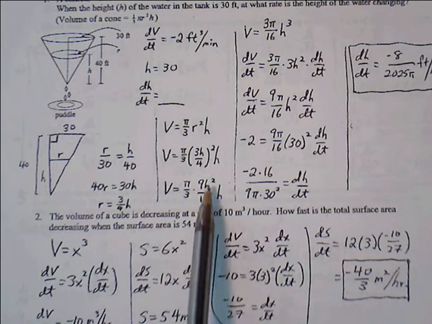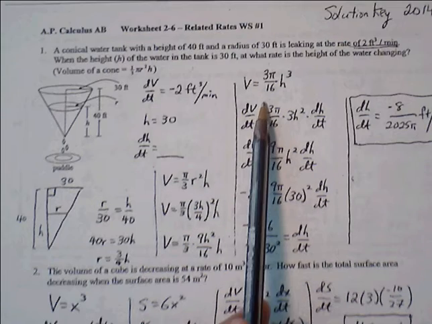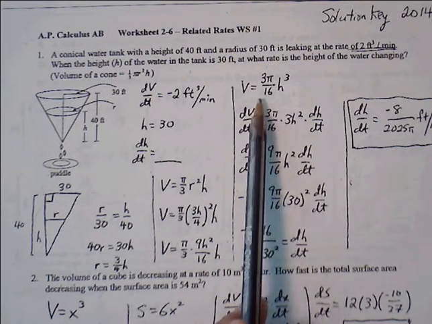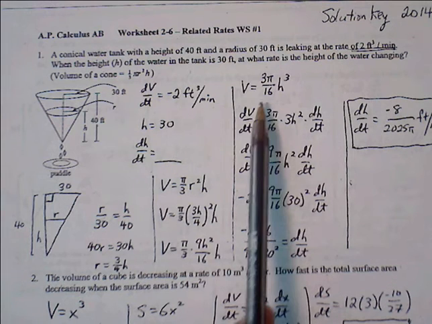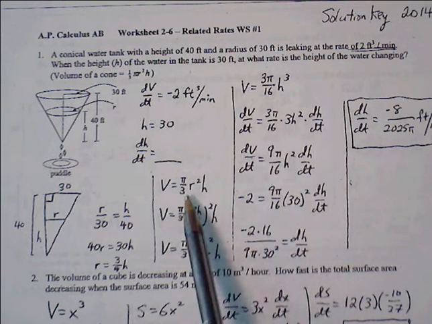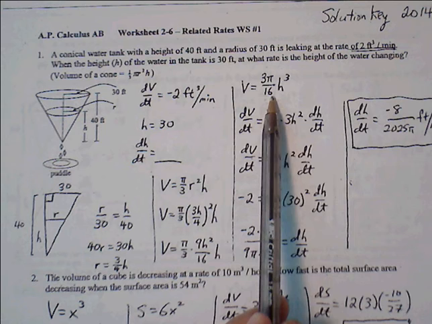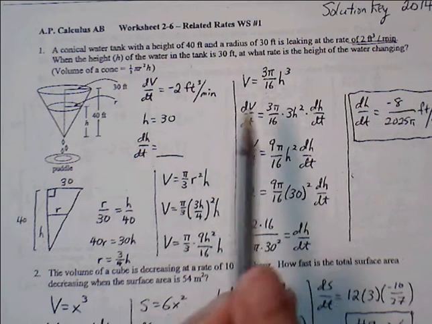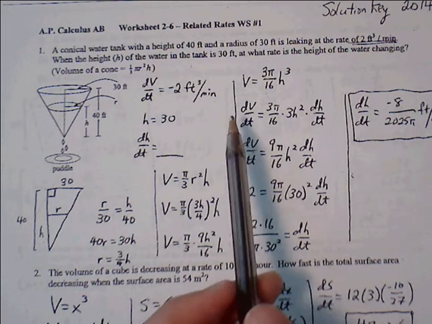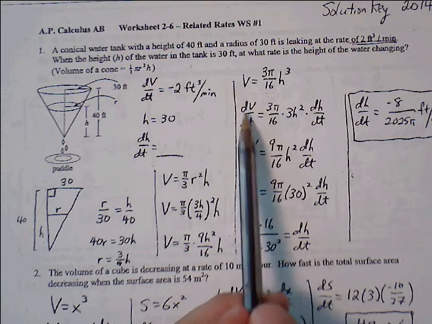So 3 over 16 pi. So now we have a lot simpler equation to work with than what we had here, but these are essentially the same. We've simplified it so that the derivative procedure will be a lot clearer, a lot easier. So now we're ready to find the derivative.